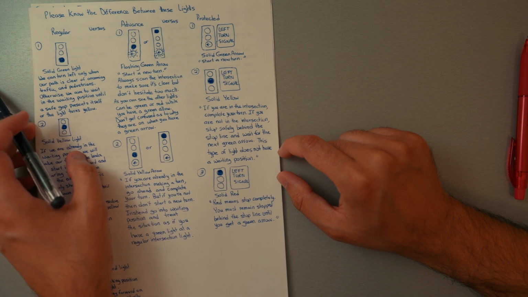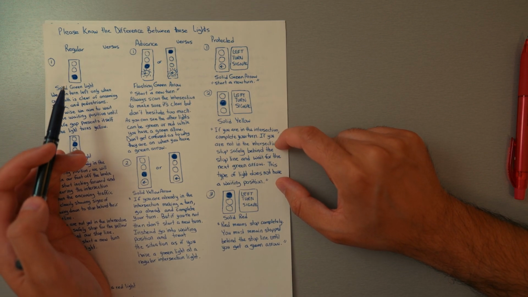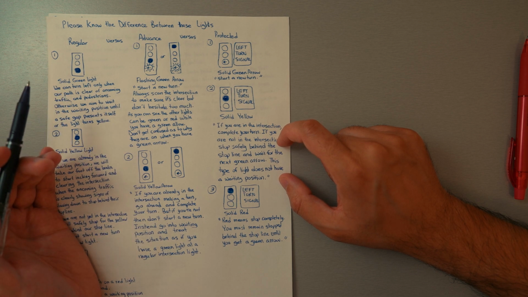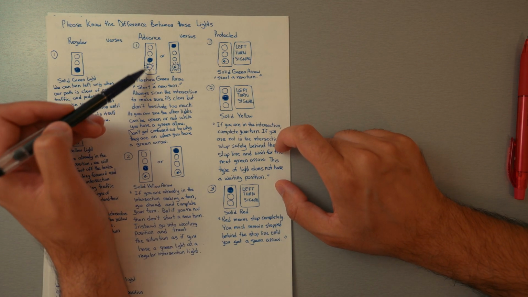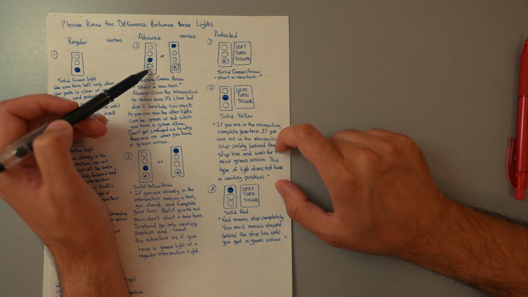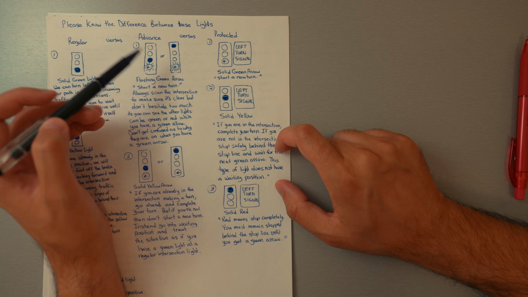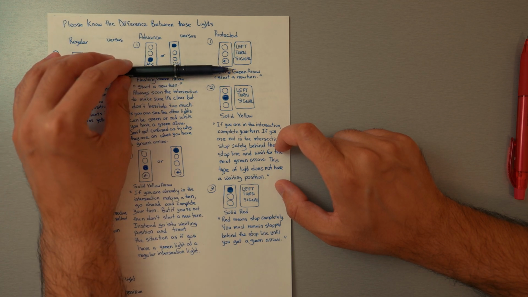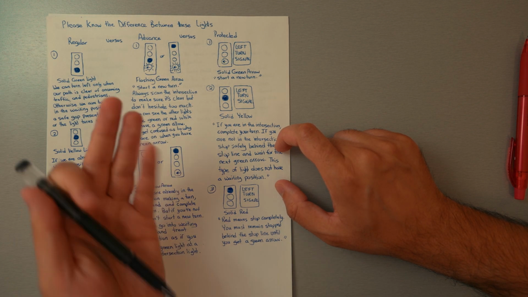Okay, so 3 different types of lights, and I see a lot of confusion on the road, even from people that have their licenses. They'll come into an intersection where, as they've approached, the green arrow went to a solid arrow and then it disappeared, and it's just acting like a regular intersection light, and they won't go into the waiting position to wait for oncoming traffic.